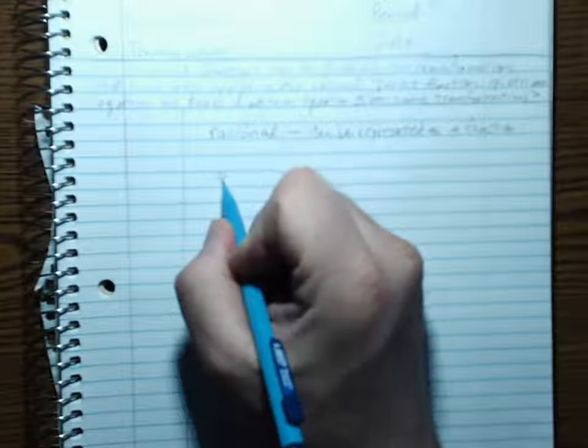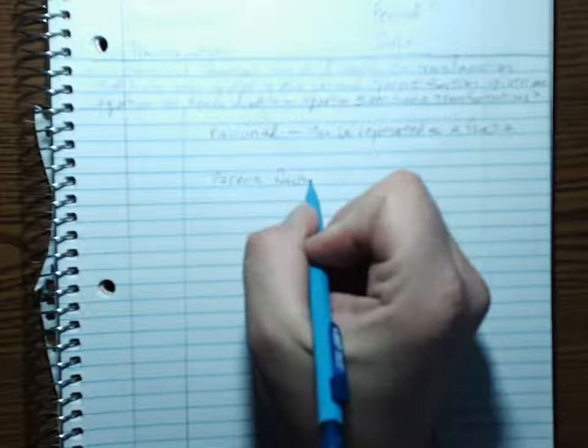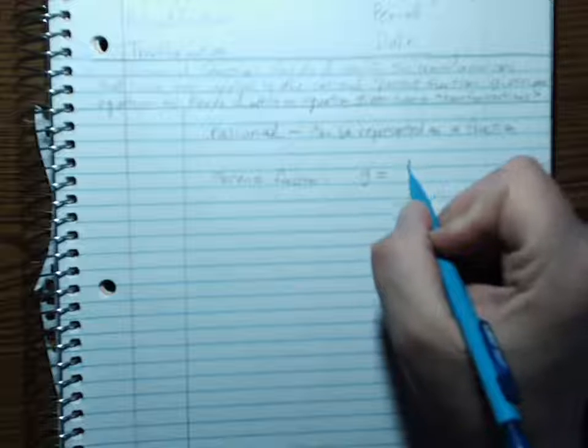In fact, the parent function looks like this. Y equals 1 over x. And we're going to talk about the parent function in class. We'll do a whole thing on it, look at its graph, some of its values, its special stuff. There's something called asymptotes that are in there that we'll talk about. So that's all well and good. There we go. It was a little blurry.